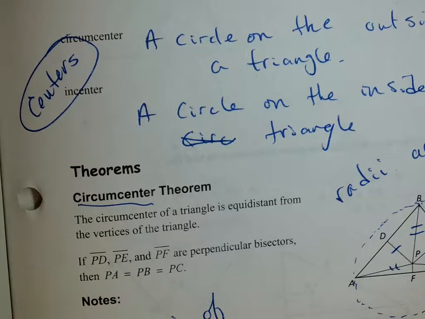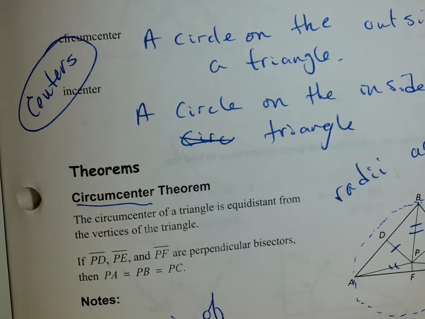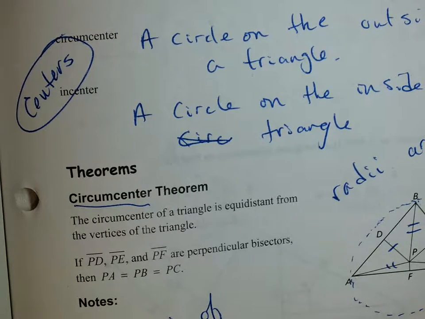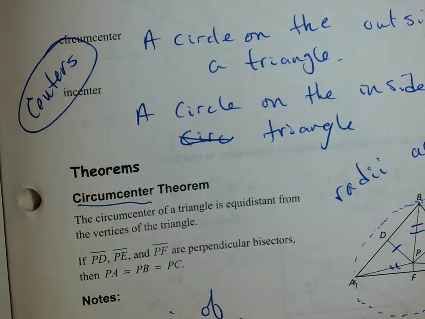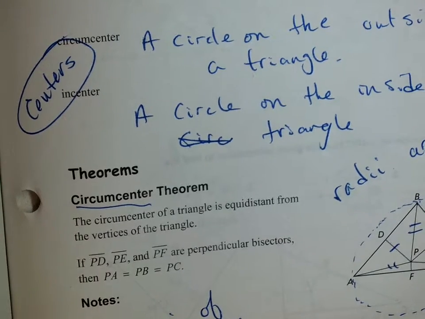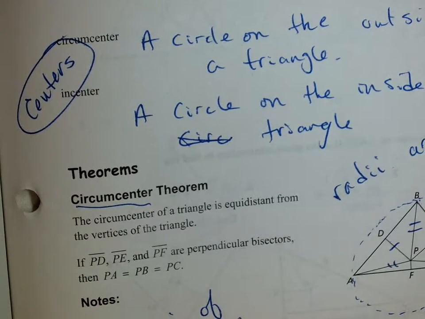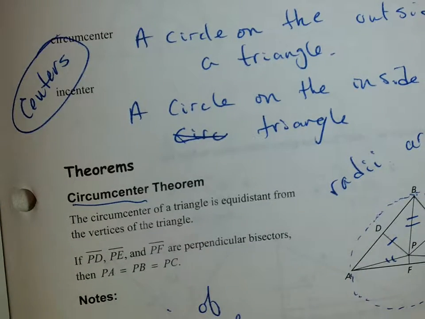Either it's a circle on the outside of a triangle, or a circle on the inside of the triangle. Thank you. As long as we know there's a circle there, it makes it easy to do. But you can see already in the book, they don't put the circle in there. But having the circle in there makes it pretty easy to understand, right? Okay, so turn the page when you're ready. I'll wait for you.